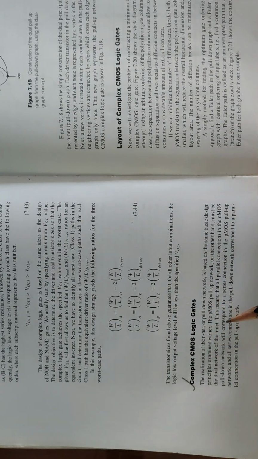Complex CMOS logic gates. The realization of the N-net or pull-down network is based on the same basic design principles examined earlier. The PMOS pull-up network, on the other hand, must be the dual network of the N-net.